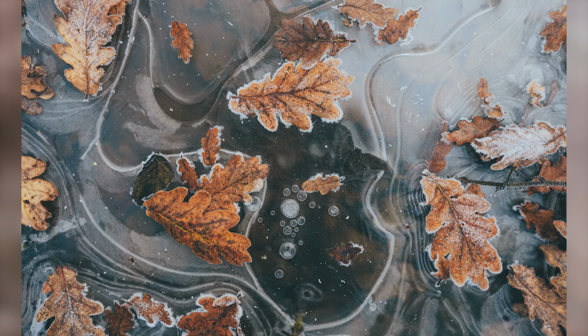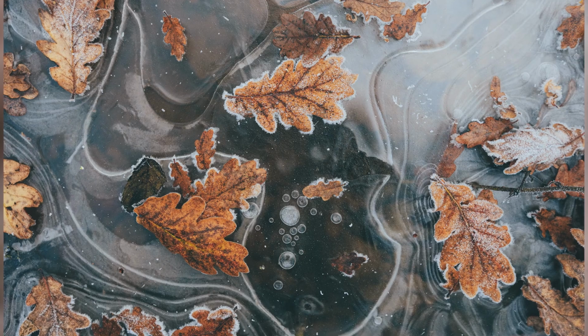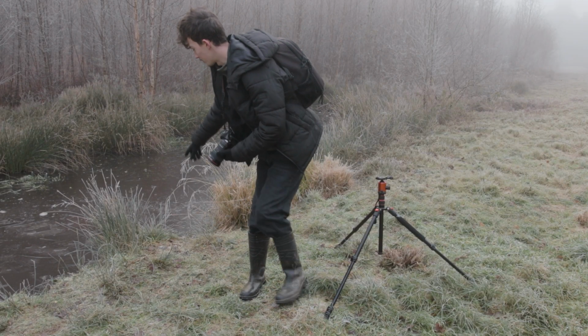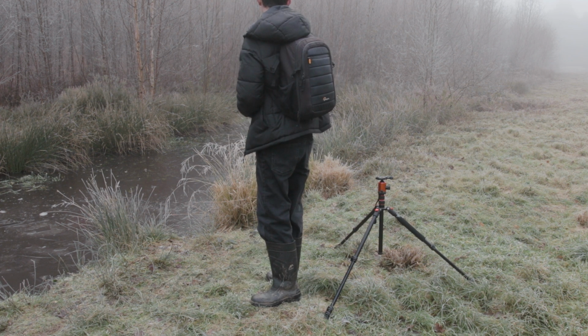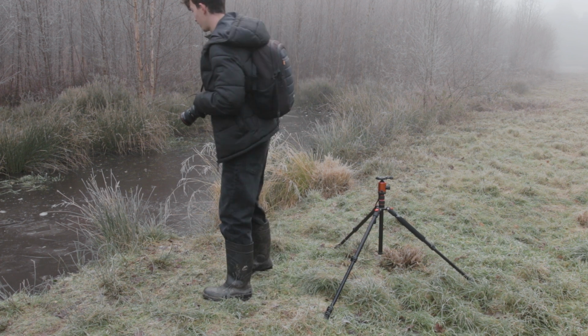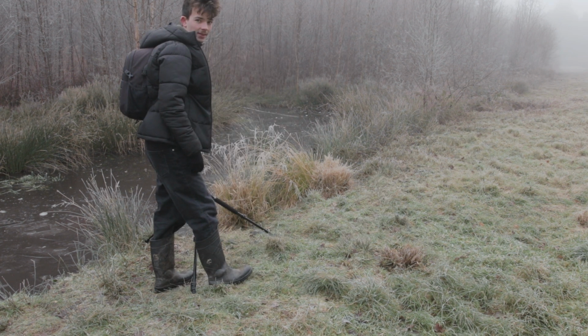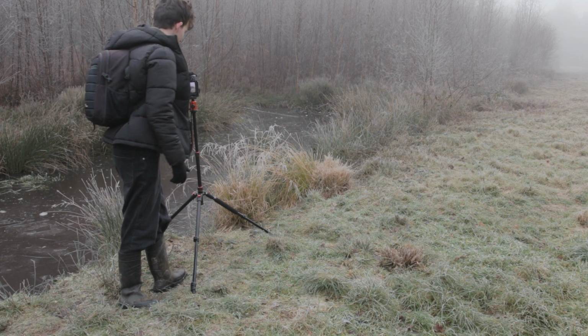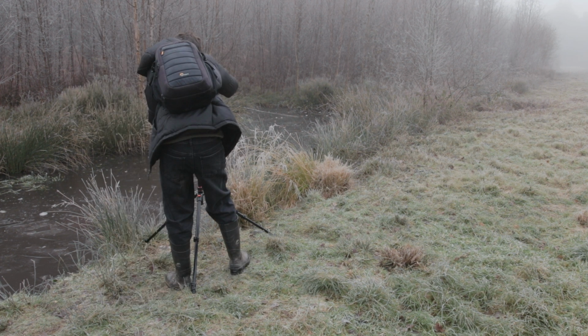Oh, that was a workout. Alright, I don't know what I'm photographing here, but this bit of water and the frost looks kind of cool, so I think I'll try and capture that. It might be a little bit hard there. Yeah, don't ask me why I'm doing this to my tripod. This is just pure laziness. I'm going to shoot this one at f11.